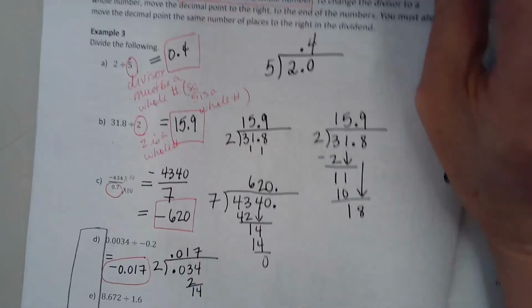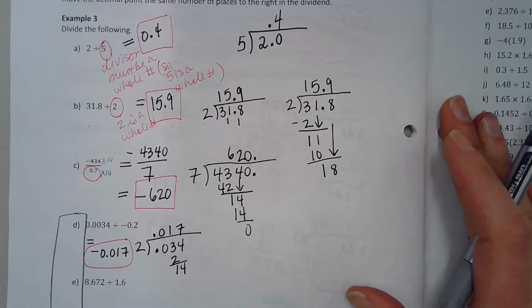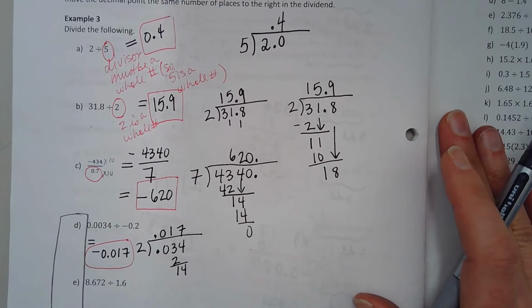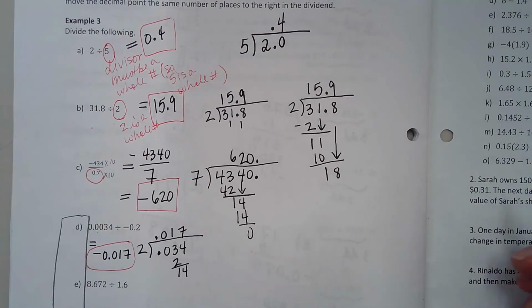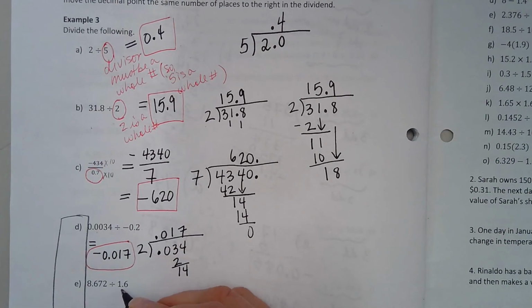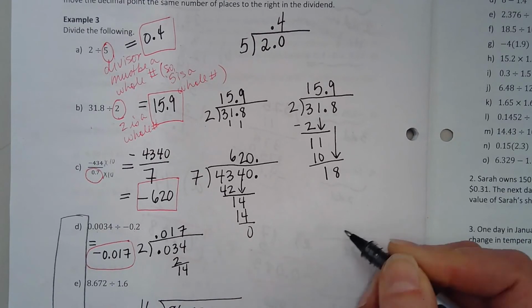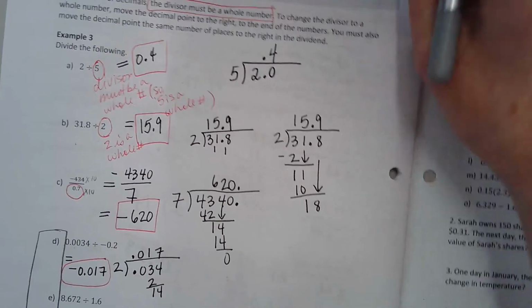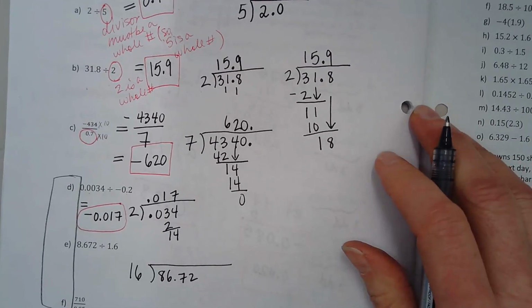Oh, so you moved the 2 over, so you gotta move it over for the 0. That's what the instructions say, right? Oh, yeah, okay. Here I have to move this guy over 1 decimal, so it becomes 16. I have to move the dividend over, so it becomes an 86. Agreed.